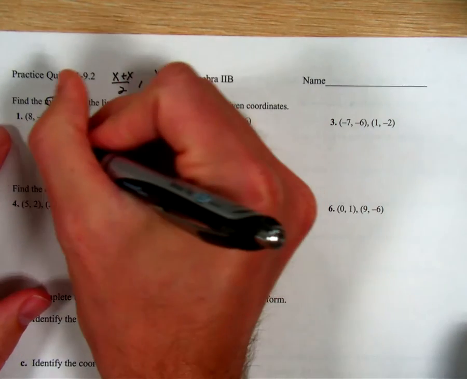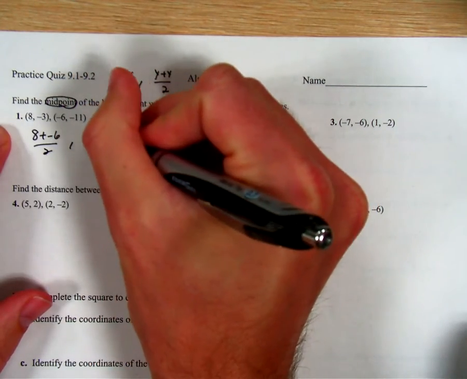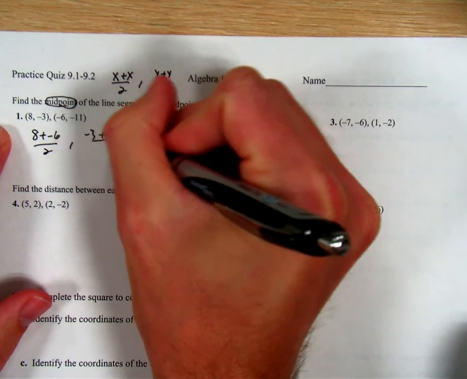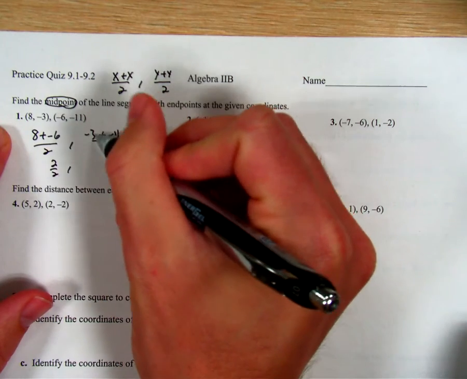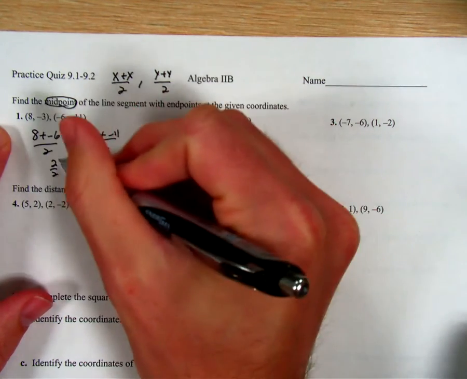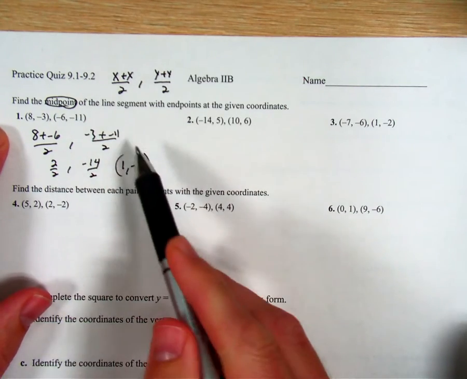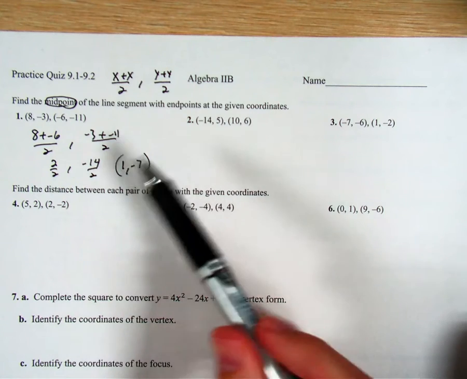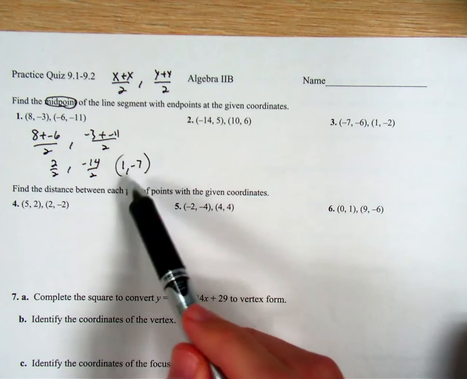8 and -6 for my x's. And then on my y's, I got -3 plus a -11. So this is going to be 2 over 2, comma, -14 over 2. So my point there is 1, comma, -7. Okay? Don't try to do anything extra with that. A lot of the times people will mess that up and they'll try to turn it into one number. Okay? Leave it as a coordinate point.